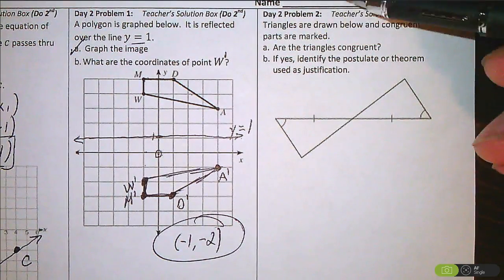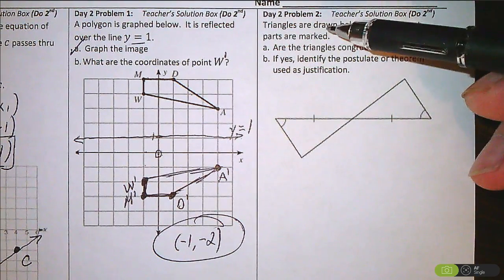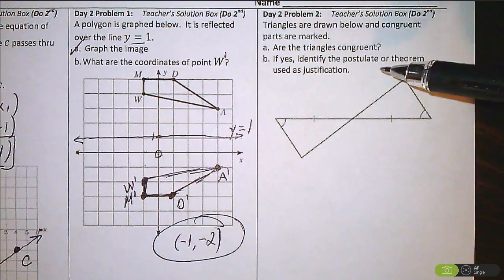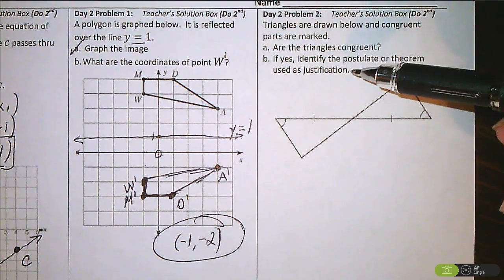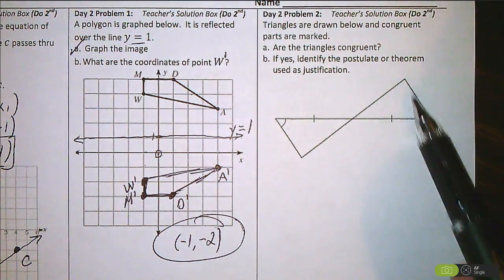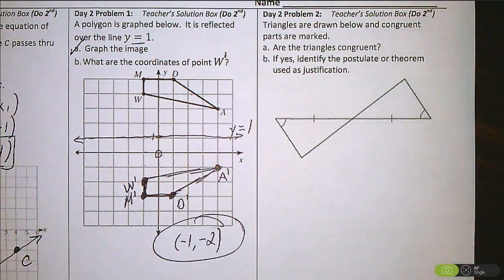Now, day 2, problem 2. Triangles are drawn below and congruent parts are marked. Are the triangles congruent? If yes, identify the postulate or theorem used as the justification. So here we have the triangle on the left, the triangle on the right. Is there enough information to know for sure that they're congruent?